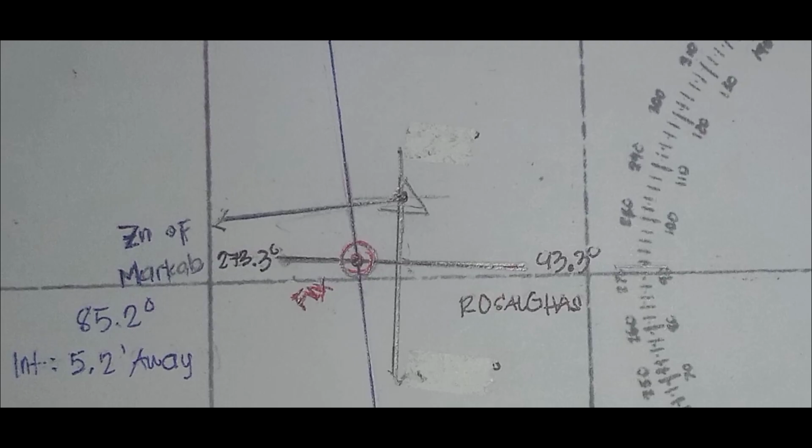Once we plot the 5.2 minutes away, we can get the right angle of the ZN.